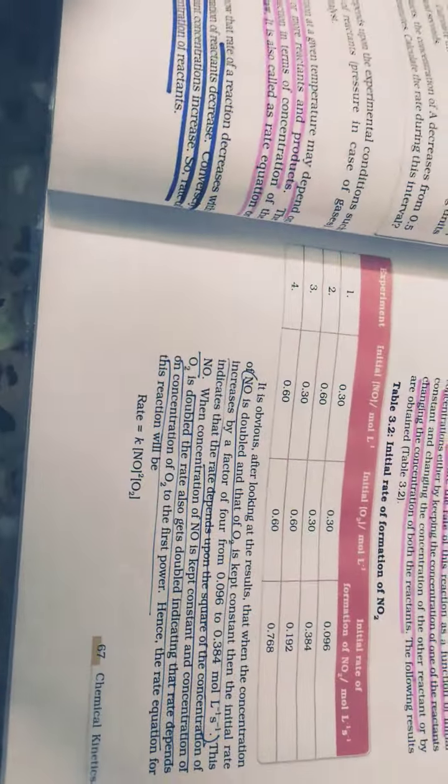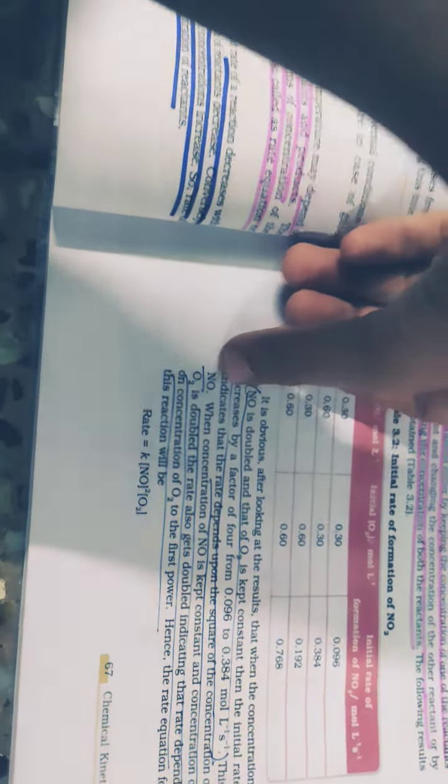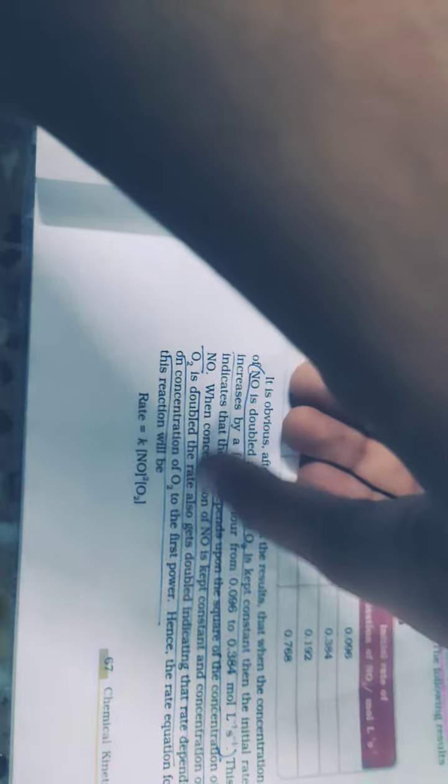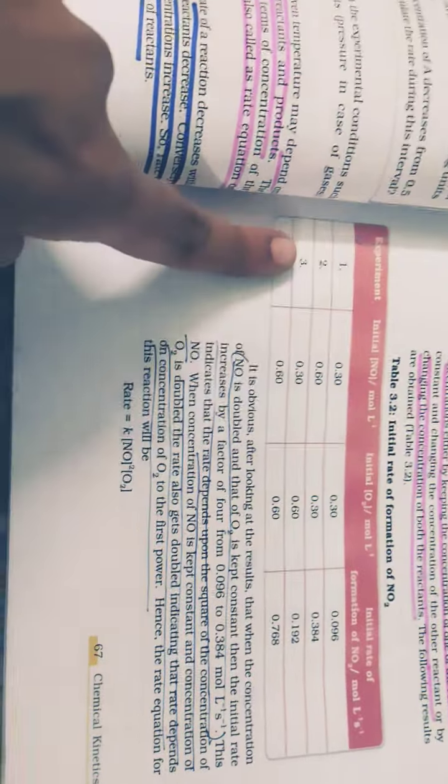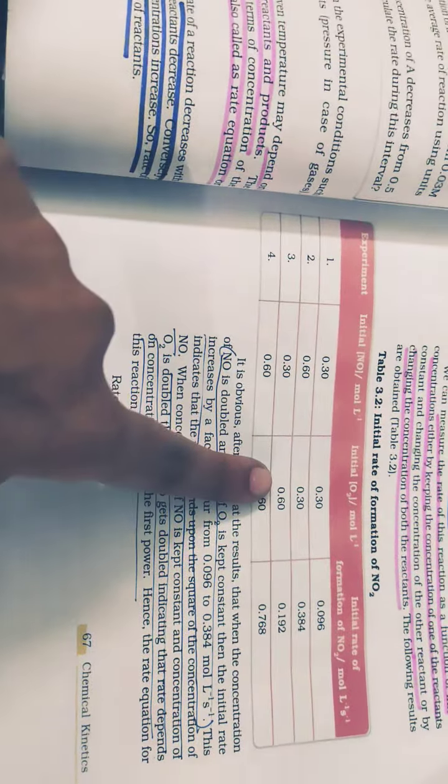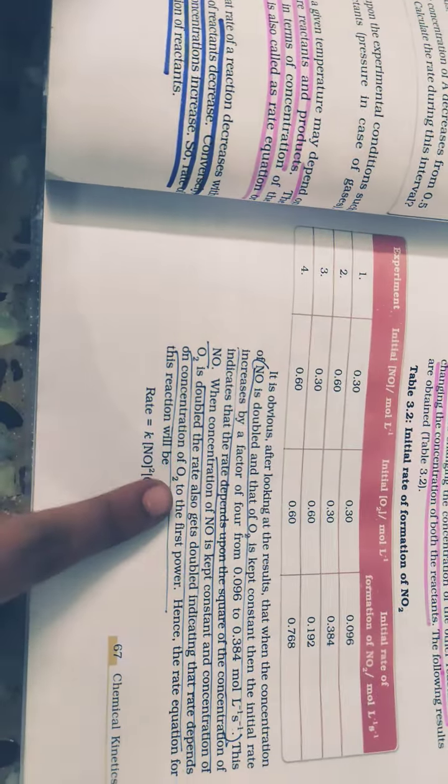This indicates the rate depends upon the square of the concentration of NO. When the concentration of NO is kept constant and the concentration of oxygen is doubled, the rate is also doubled, indicating that the rate depends on the concentration of O2 to the first power. In the third case, NO is constant and oxygen is doubled, so O2 is to the first power.